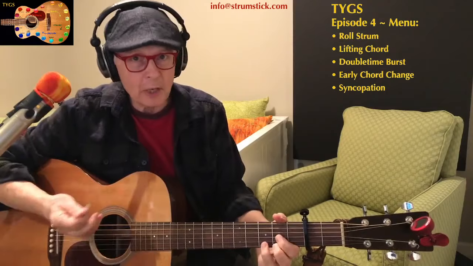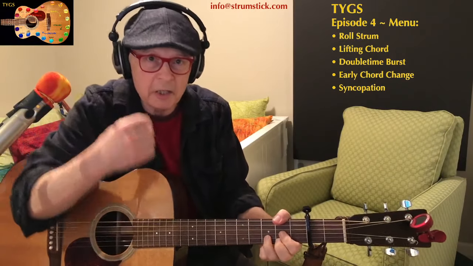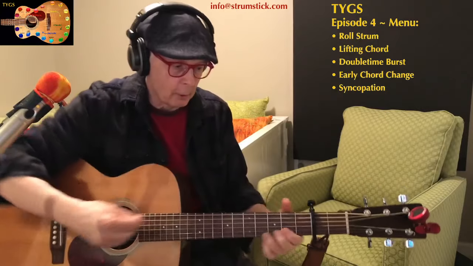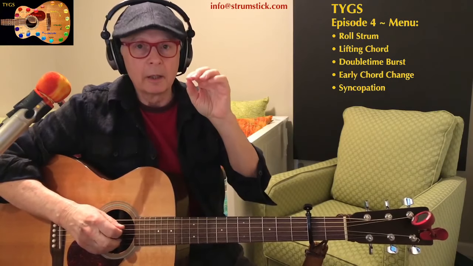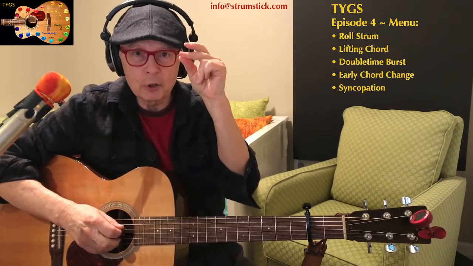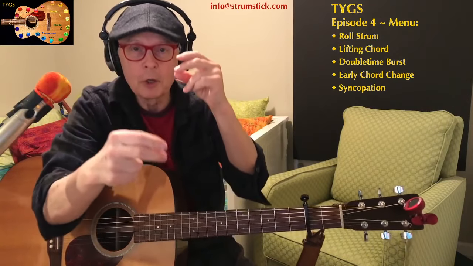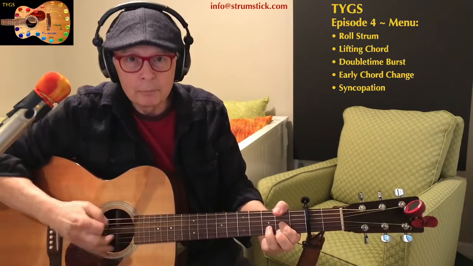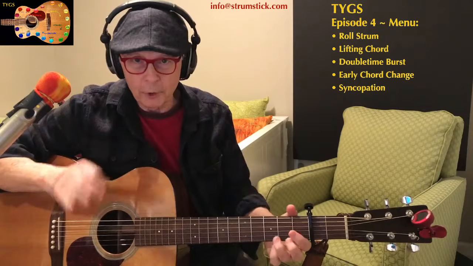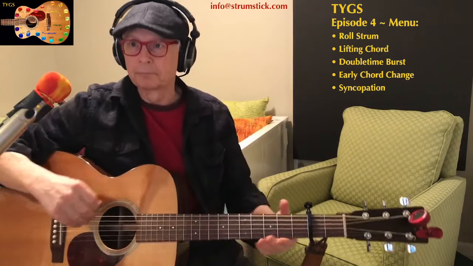And the double time burst sounds a lot like the roll in the sense that it extends a little space in the middle of the song. It adds a kind of a blur of sound or a bunch of stuff happening all at once at the section where you do it, instead of each strum element being a burst, burst, burst, burst. It's burst, burst, burst, burst, brum, burst, burst, burst, brum, burst, burst, burst. So the roll is a brum, and the double time burst is a little brr sound.